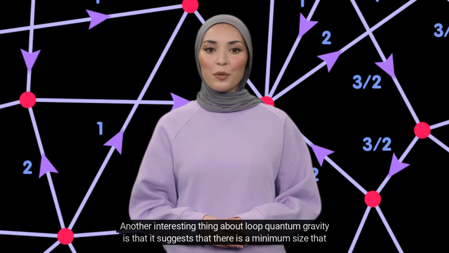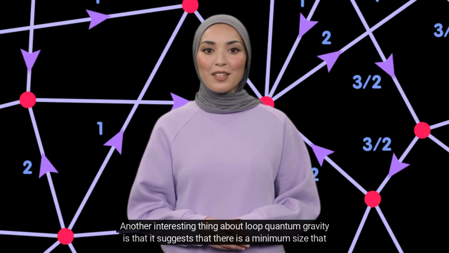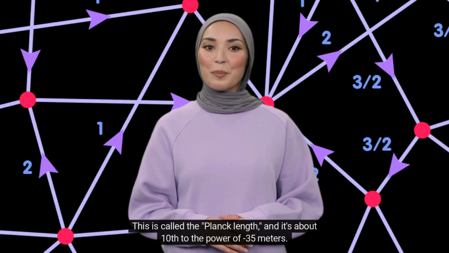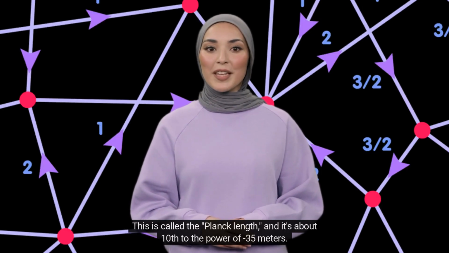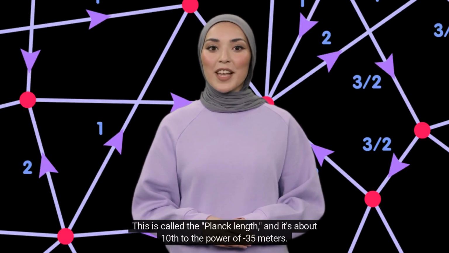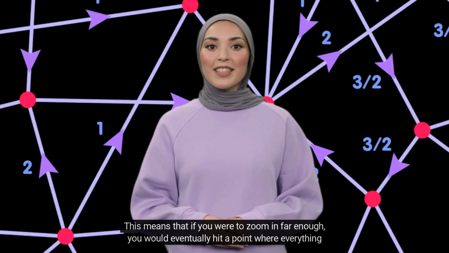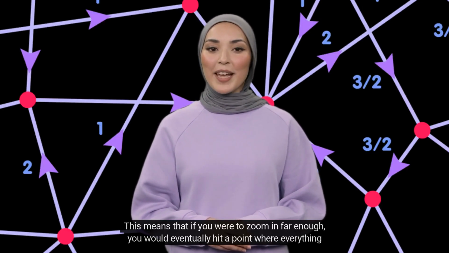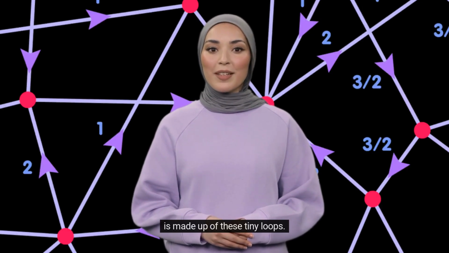Another interesting thing about loop quantum gravity is that it suggests that there is a minimum size that anything in the universe can be. This is called the Planck length, and it's about 10 to the power of minus 35 meters. This means that if you were to zoom in far enough, you would eventually hit a point where everything is made up of these tiny loops.